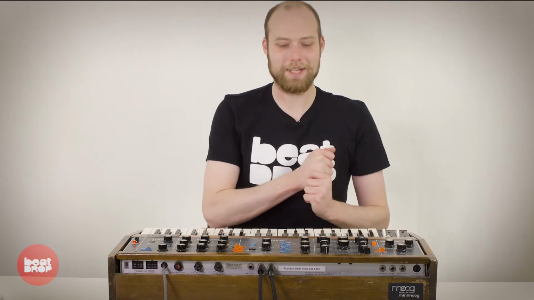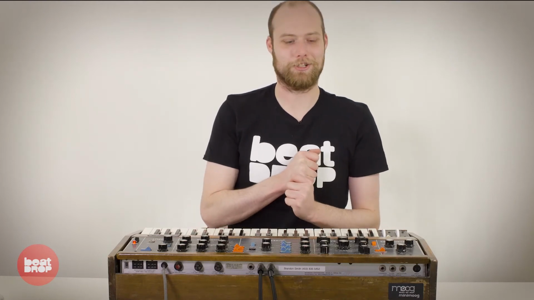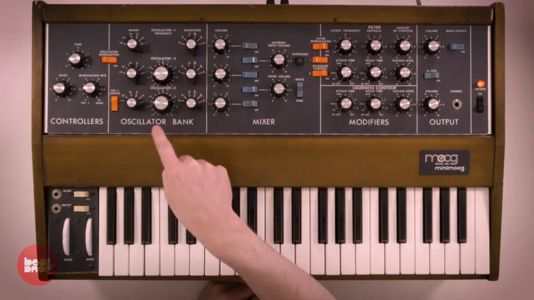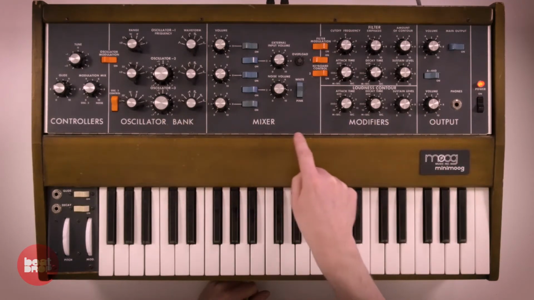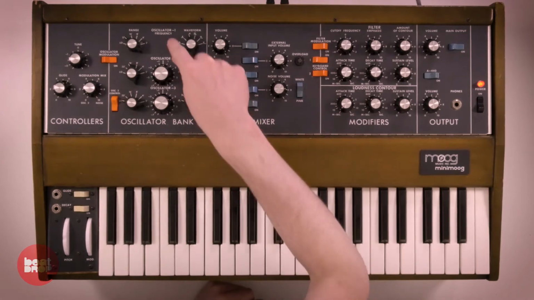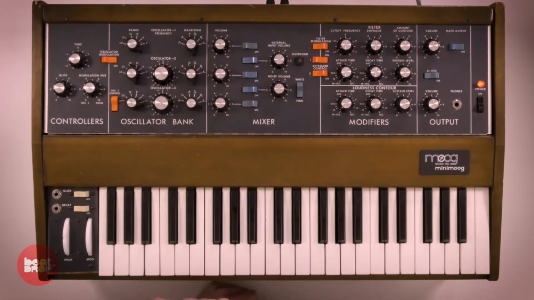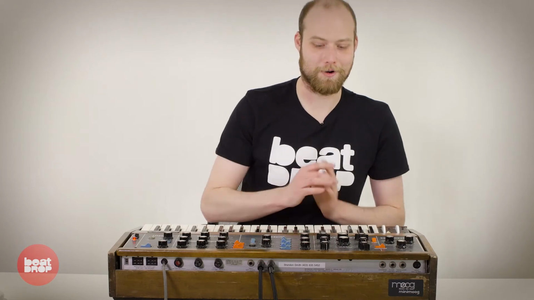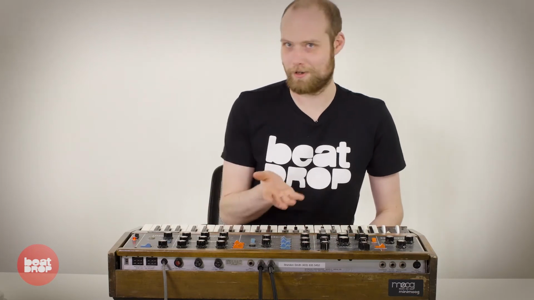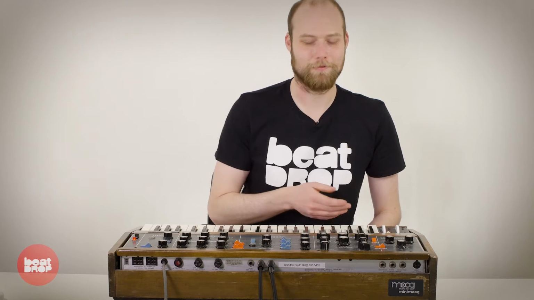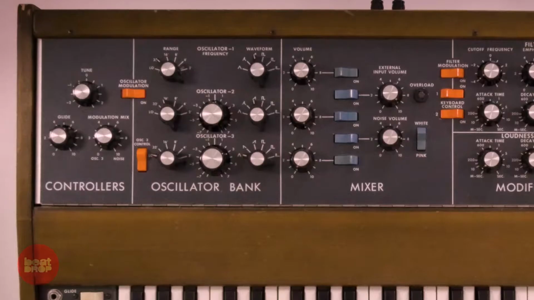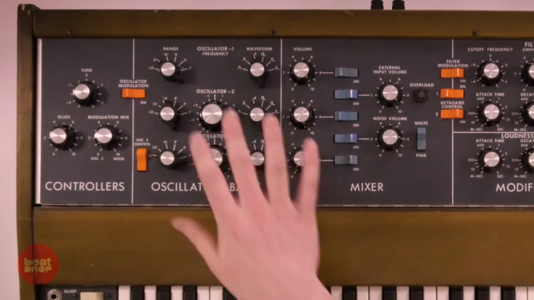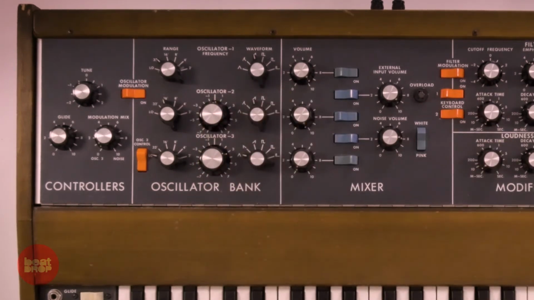So first, let's see if we can find our signal generators. I don't see anything on the panel that says signal generator necessarily, but I do have these things here that say oscillator. So here we have our three oscillators, which are the signal generators for our Moog. The audio signal generators. So these are generating the signals that are being processed by the rest of it.